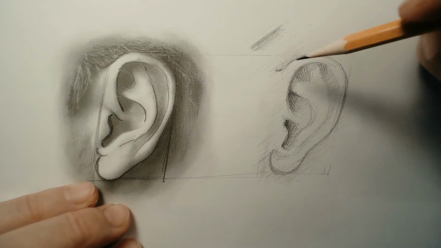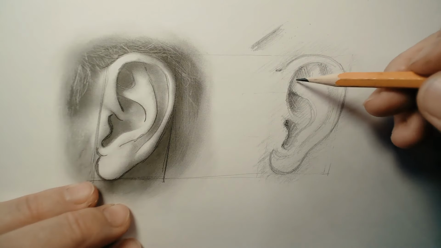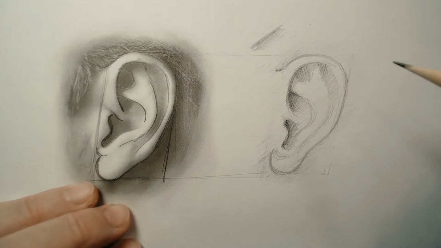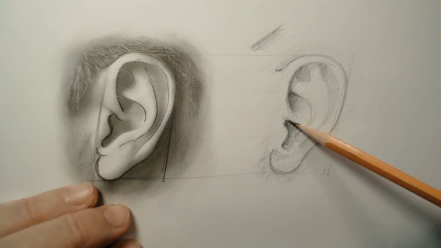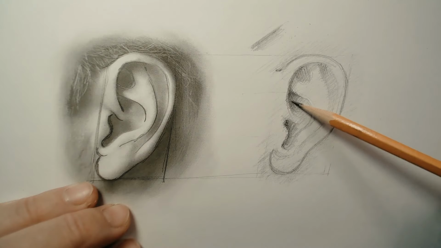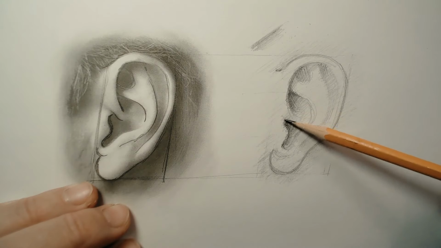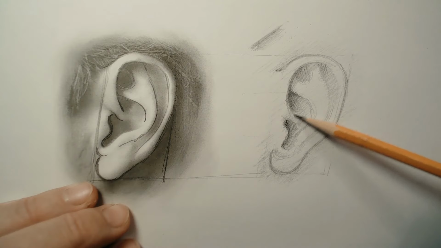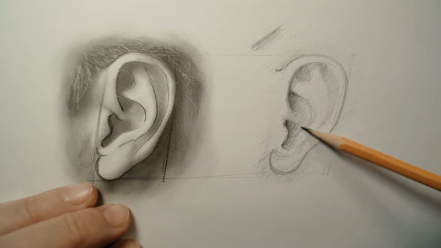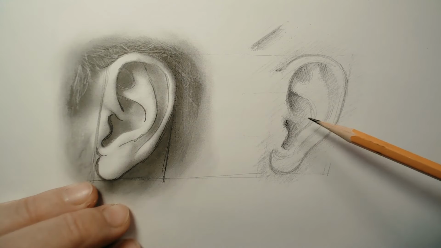Here I'm cross-hatching a little bit. I'm going to give a little more volume to this part, so make it a little round, because this is going to be in the shade, this part right here.